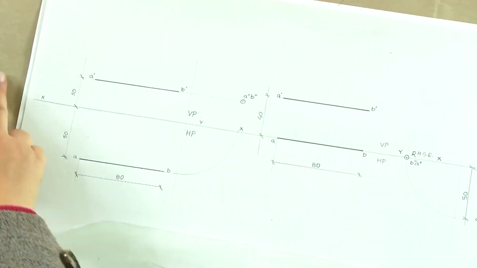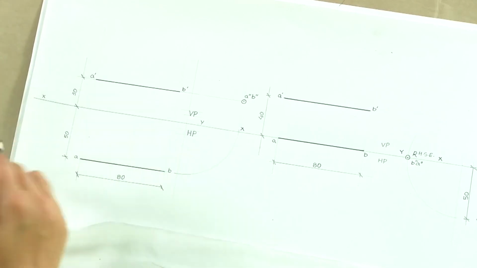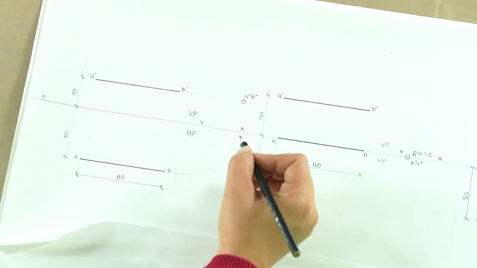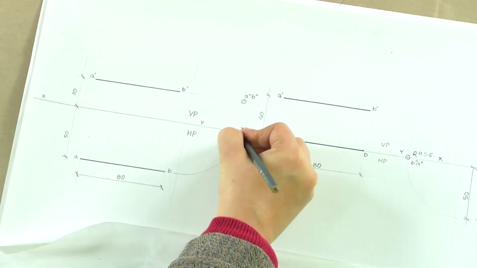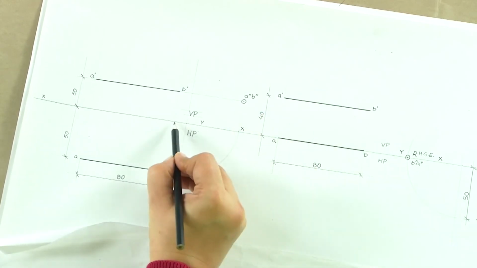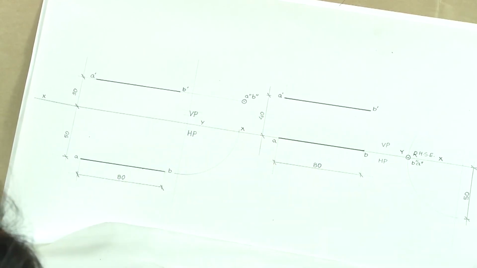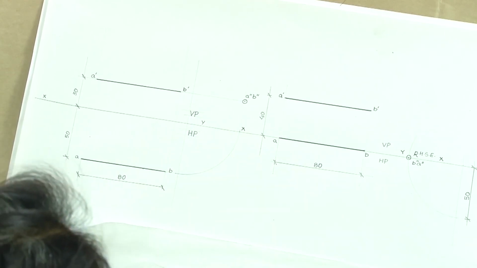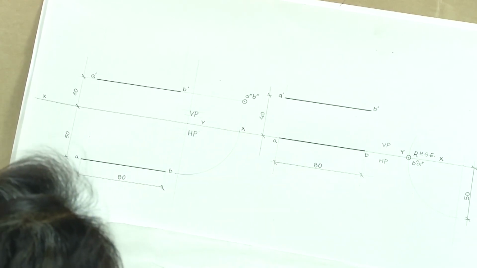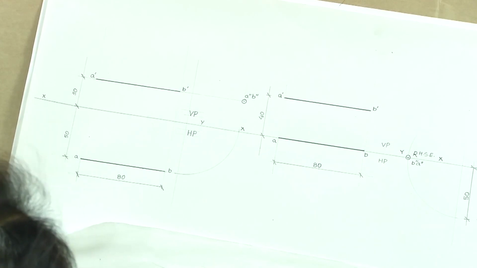If we are drawing it on the other side, we would still have it taken up here. We could not have drawn it here because there is no projection line of B coming here. In this case, the projection line of B was coming from here and the other one coming here. They intersect, so we get a point B here.